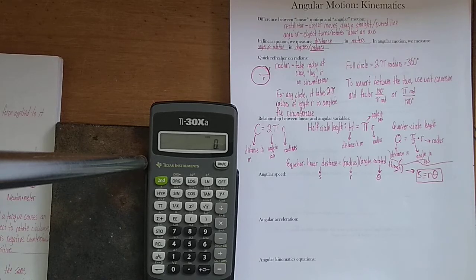So I think I'm going to stop the video there, and we will continue in the next video with talking about angular speed, angular acceleration, and we'll keep going from there.